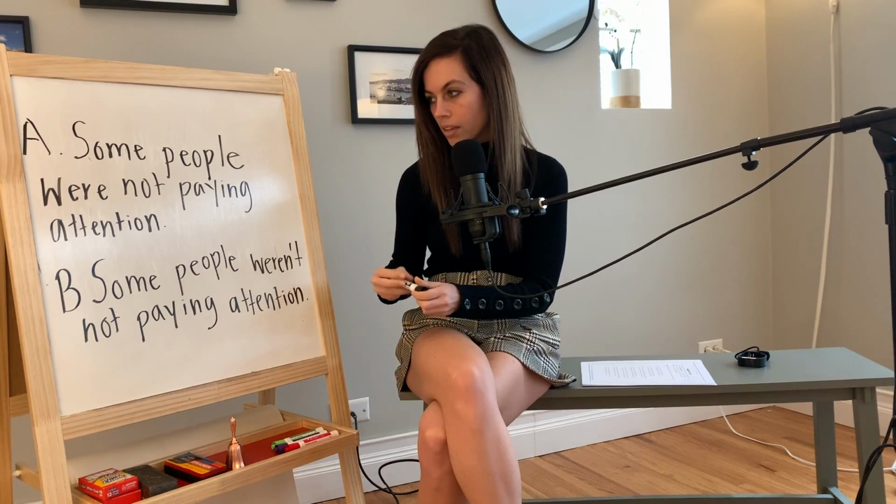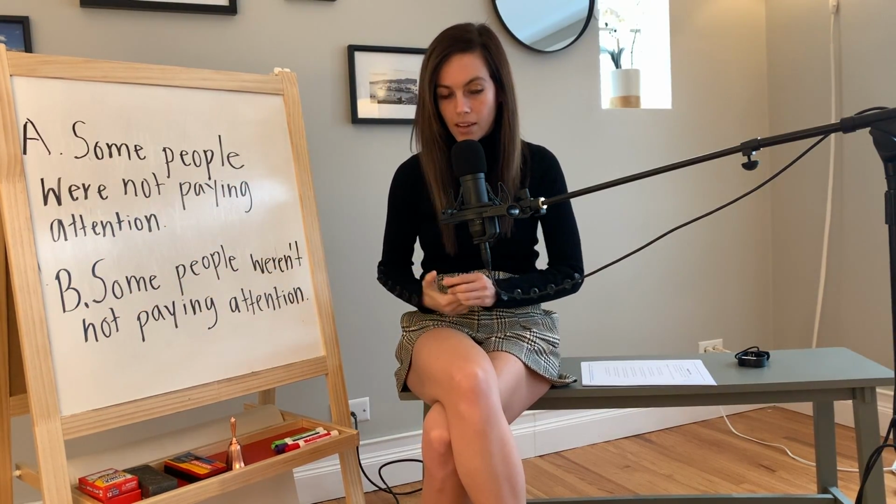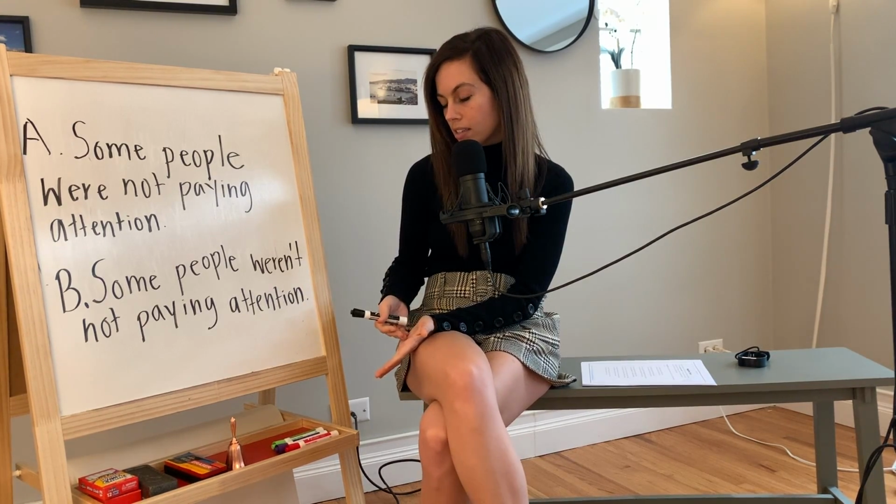Okay, let me read these and I want you to decide which one is the correct one. So A says some people were not paying attention, and B says some people weren't not paying attention. So which one do you think is correct? Which one has only one negative? Which one has two negatives?